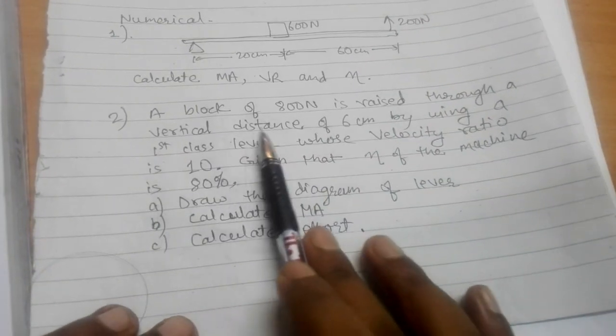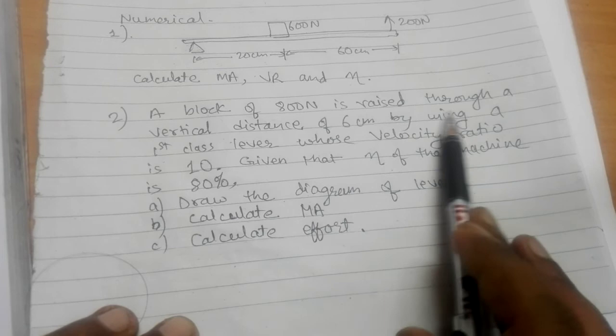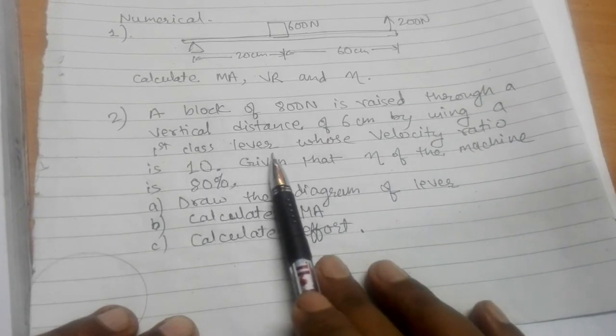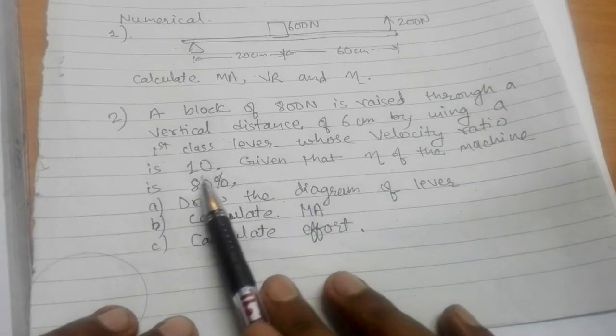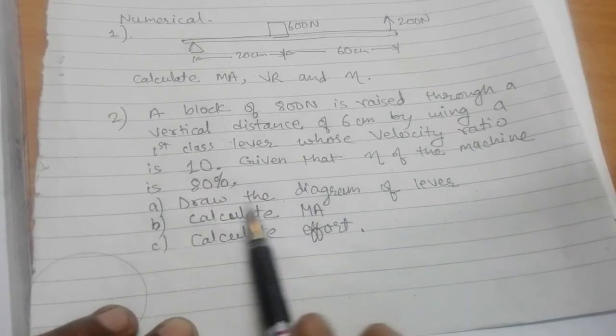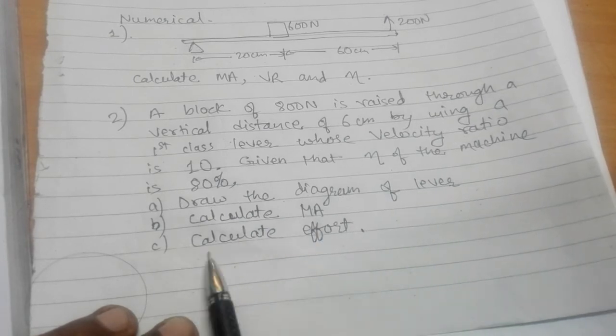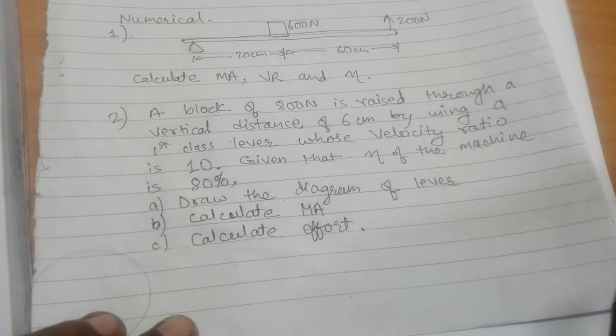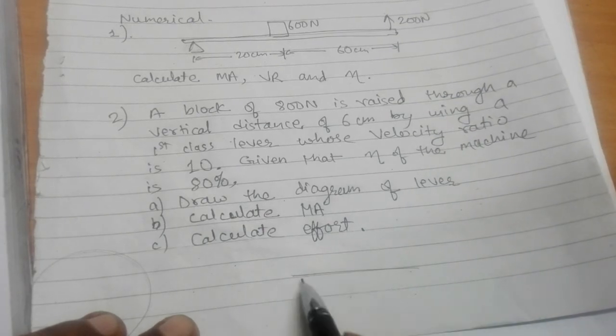And second question: a block of 800 Newton is raised through a vertical distance of 6 centimeter by using a first class lever whose velocity ratio is 10. Given that efficiency of the machine is 80%, draw the diagram of the lever, calculate MA, calculate effort. This is also easy. Once you draw the diagram, it won't be difficult. Draw a first class lever, as the question says.